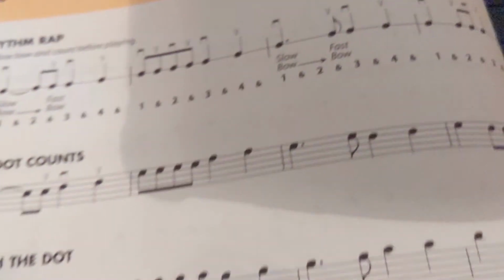Nice. Let's try playing that on our instrument. Here we go, number 37. We're going to play it on our instrument. All right, here we go. 1, 2, here we go. Nice job. All right, let's do it one more time.